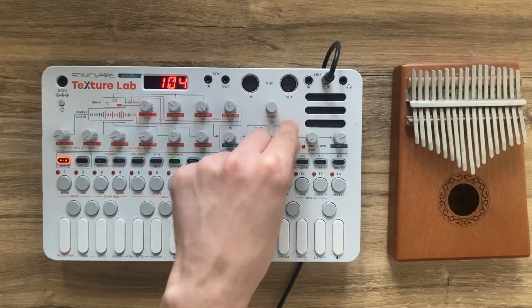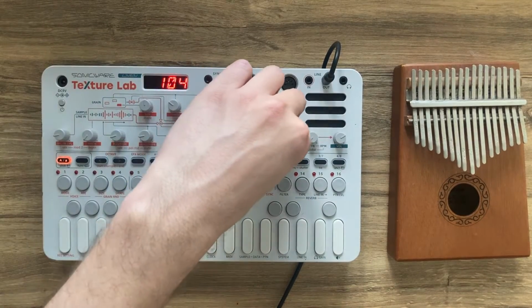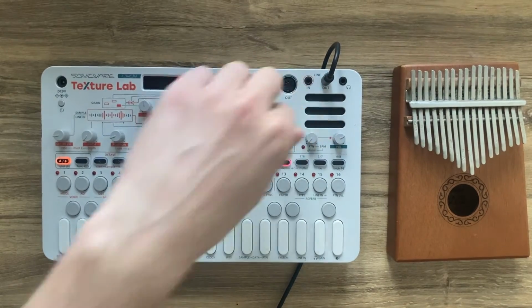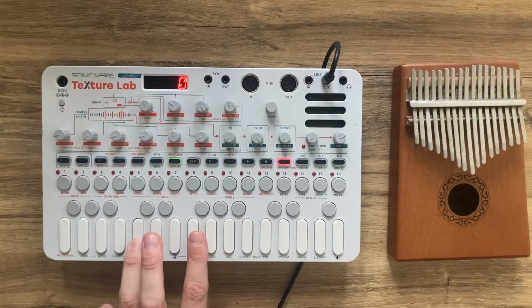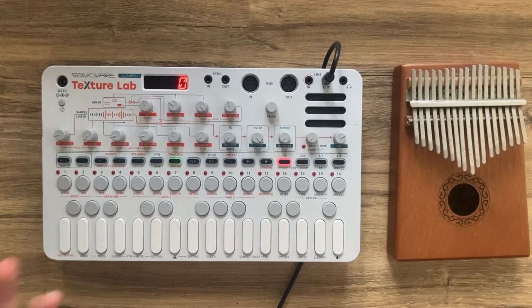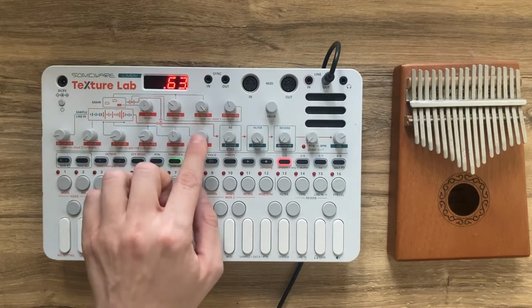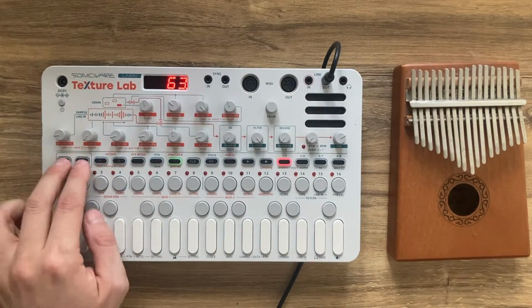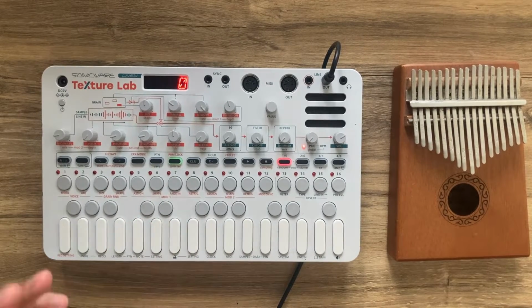So if we punch that up, you can really hear that. And if we turn it all the way down, now we have both the reverb and the shimmer off. And we're almost at our dry sample, except the blend is going to be at about the midway point by default. So let's turn that off as well. Now we have our dry sample.